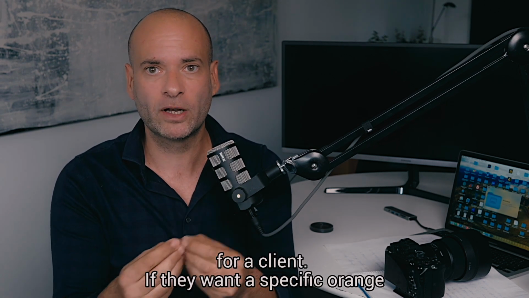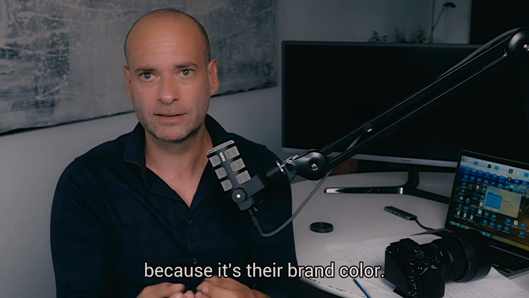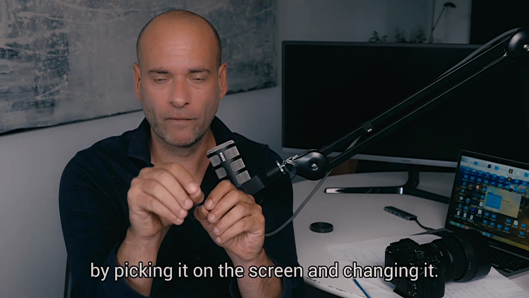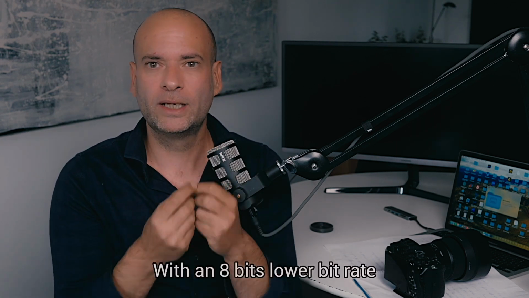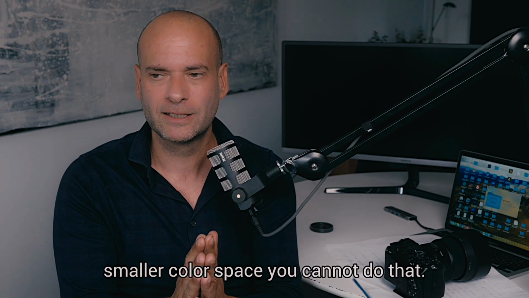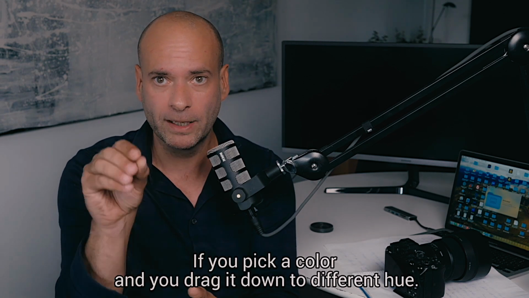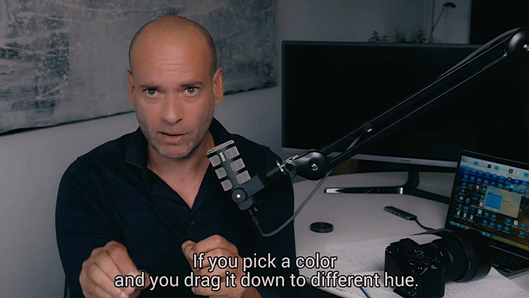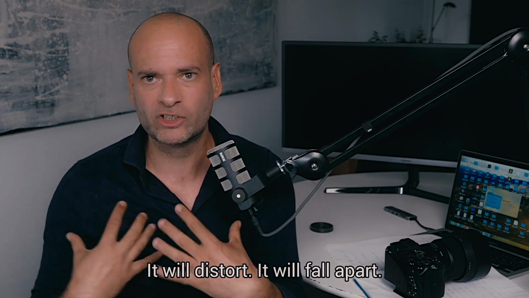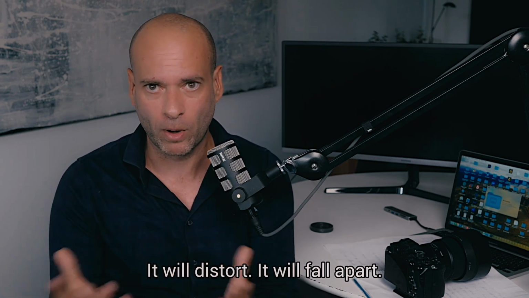If they want a specific orange because it's their brand color, you can change that color by picking it on the screen and changing it. With an 8-bit, lower bitrate, smaller color space, you cannot do that. If you pick a color and drag it down to a different hue, it will break up, it will distort, it will fall apart.